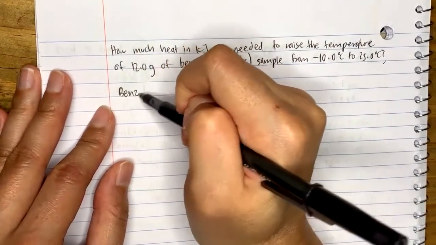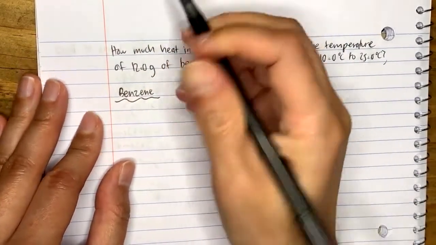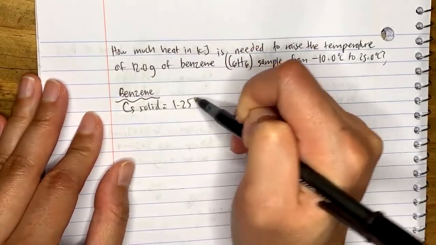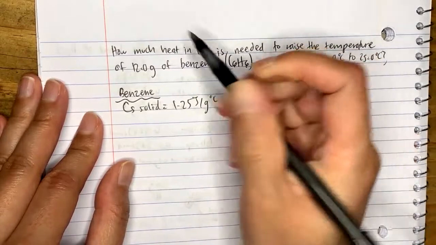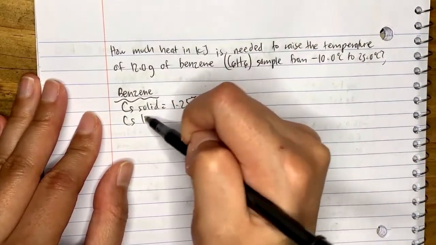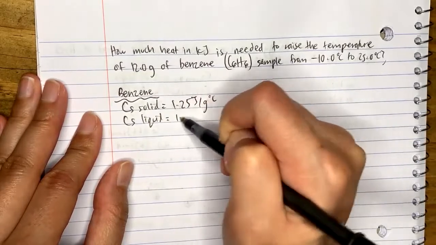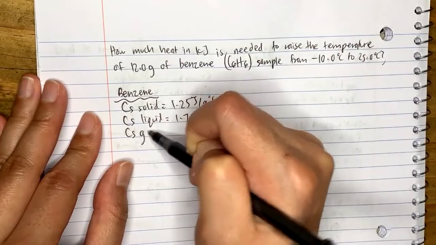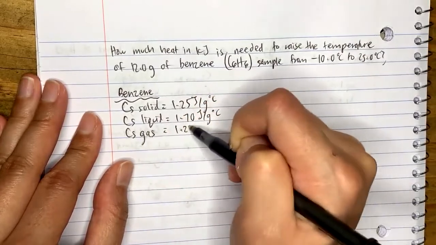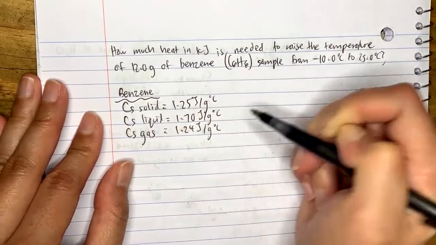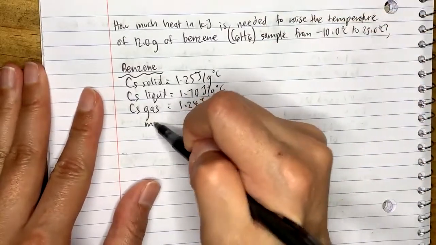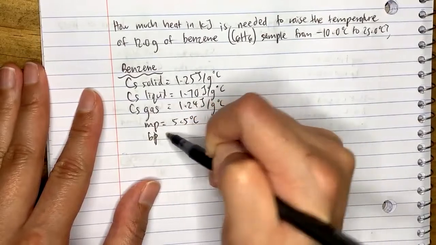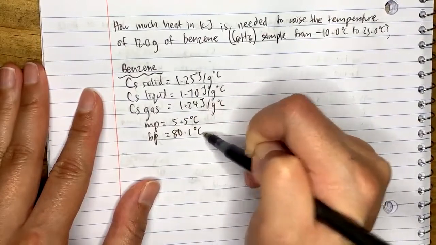So for benzene, we have CS for solid phase, 1.25 joules per gram Celsius. And then CS for liquid, 1.70 joules per gram Celsius. CS for gas phase is 1.24 joules per gram Celsius. Okay, and then we have melting point given as 5.5 Celsius, boiling point of 80.1 Celsius.